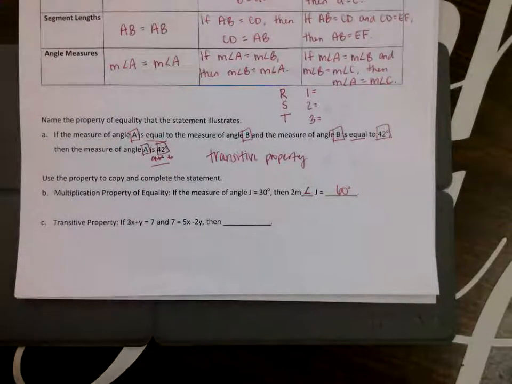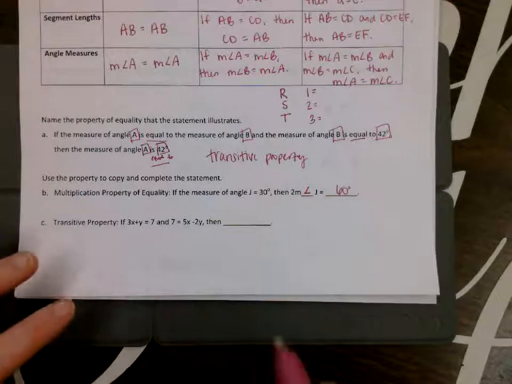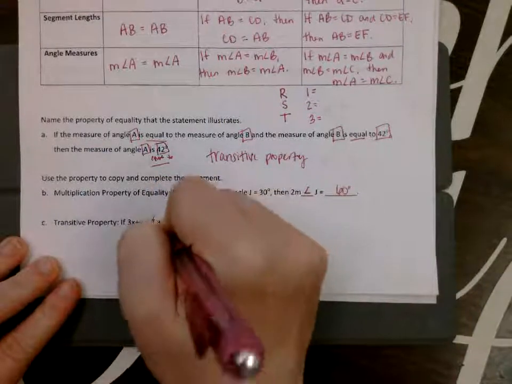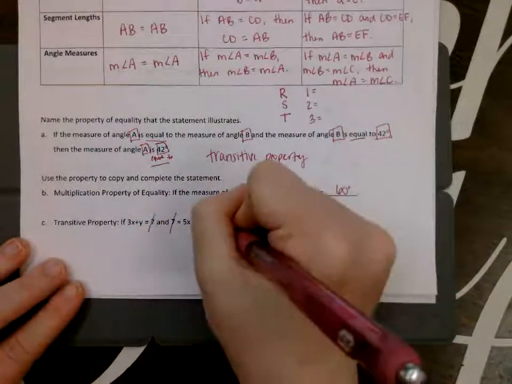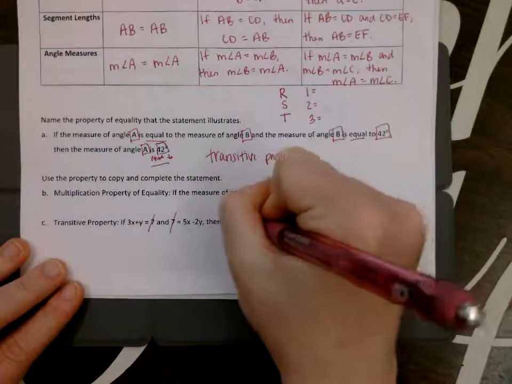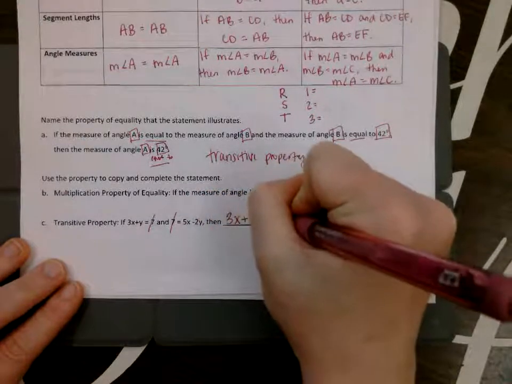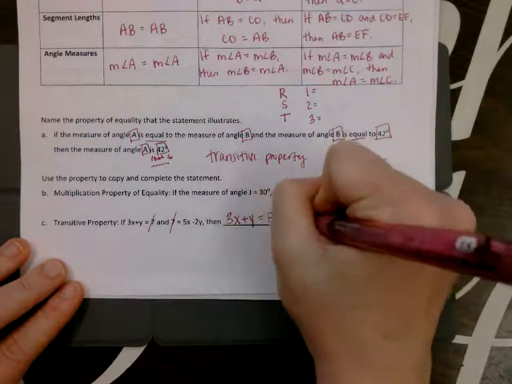Okay, and next one, it says to use the transitive property, so I know that something is going to repeat itself and I need to get rid of whatever that is. So it says if 3x plus y is equal to 7 and 7 is equal to 5x minus 2y, then, and so I noticed that the 7 repeated itself, so I'm going to get rid of that and then I'm going to stick the other 2 together. So I have 3x plus y is equal to 5x minus 2y.